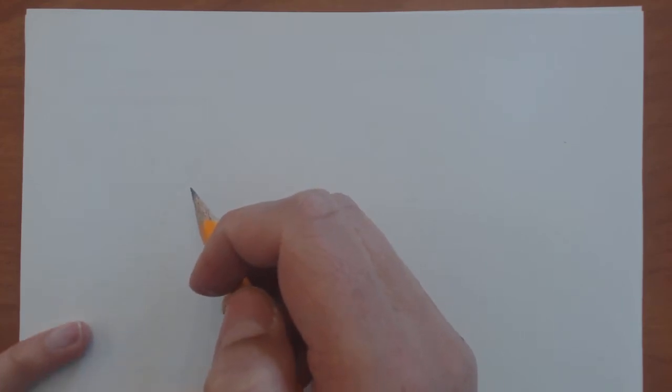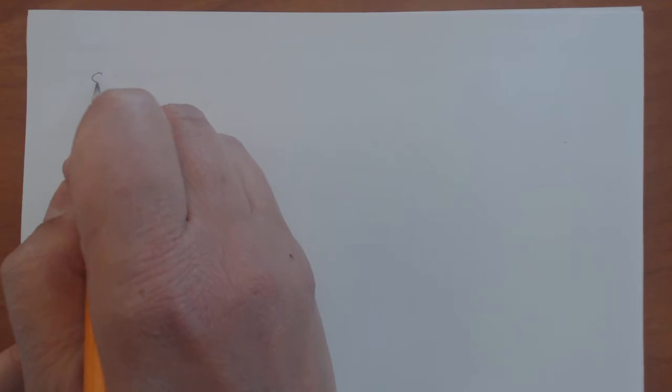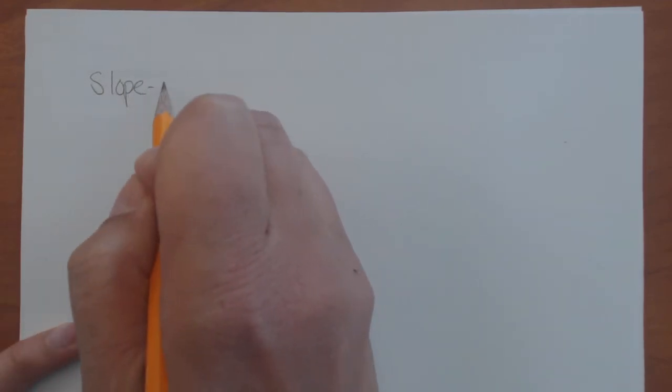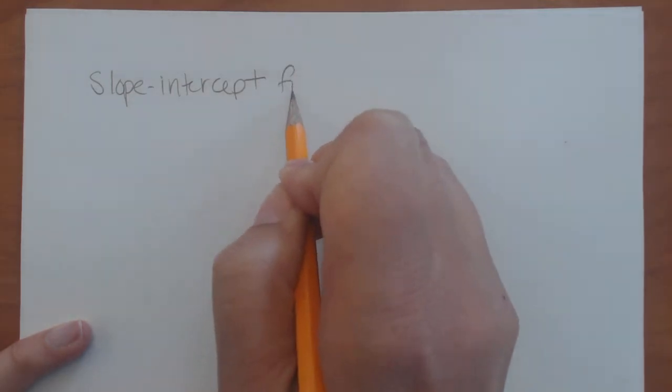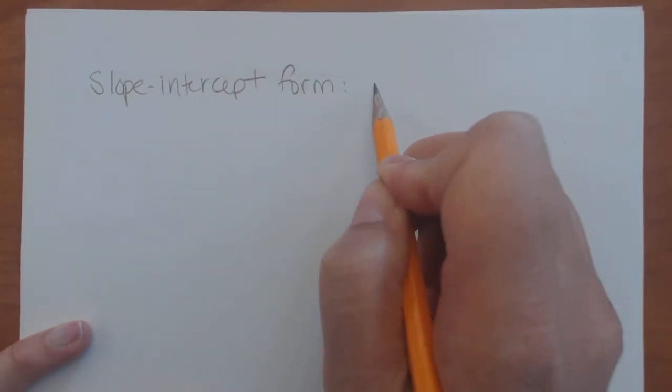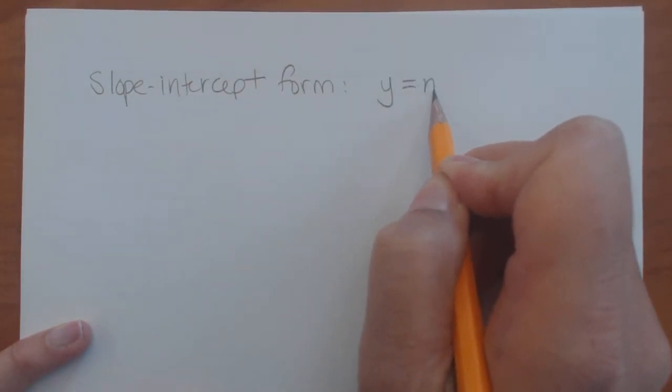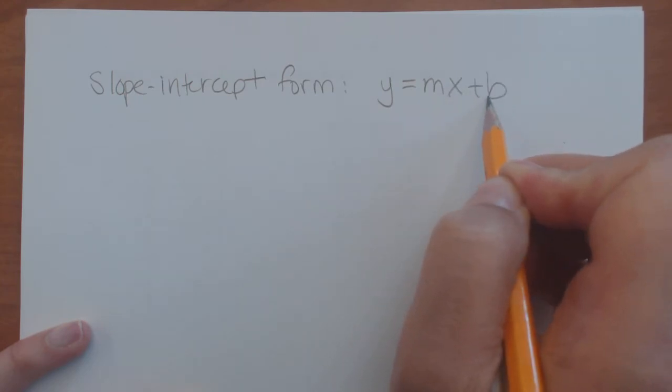Today we're going to be learning about standard form. Before I introduce you to standard form, I just want to remember the form that we were using, and that was slope-intercept form. And I'm going to write that form down so you can see it. Slope-intercept form, remember, was y equals mx plus b.